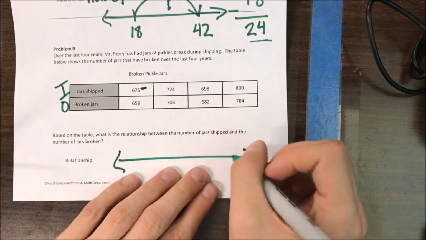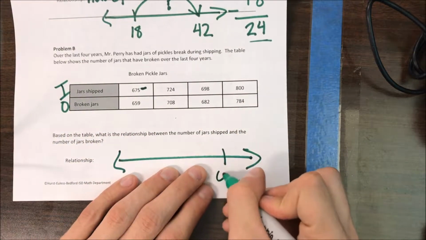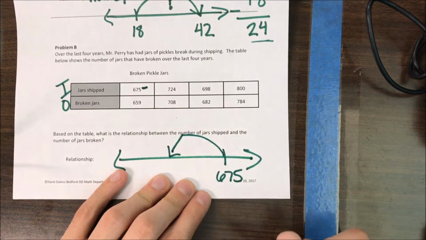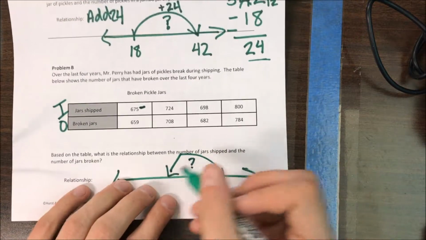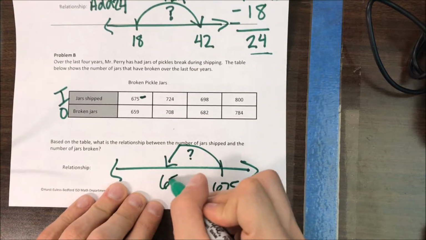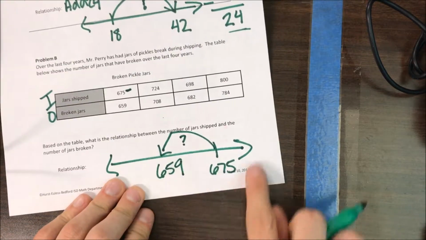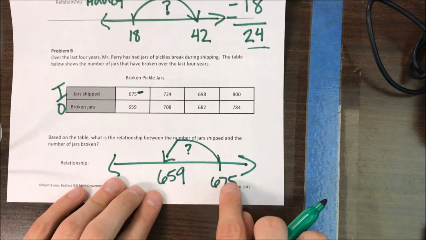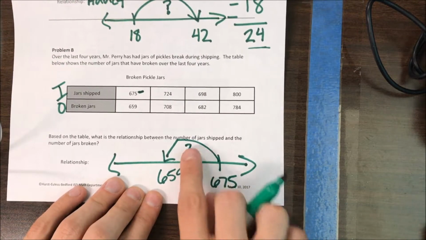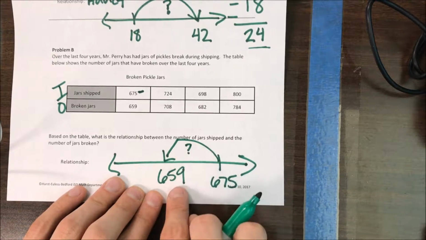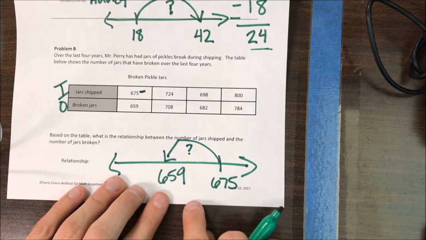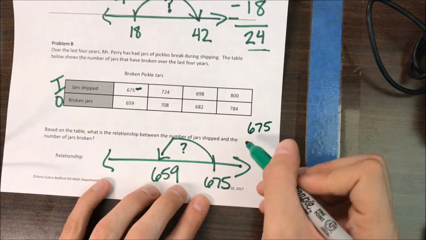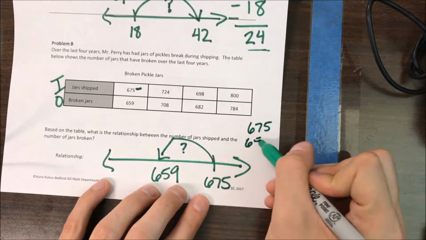So I know this time I'm starting at 675. And I know I'm taking something away to get there, to 659. So I've got this visual representation to help me understand. And since in this way, I can actually go ahead and subtract, because I know I can't subtract the question mark. So I skip it, and I come here, and I know I'm going to subtract that. It works really nicely. So now I'm going to do 675 minus 659.